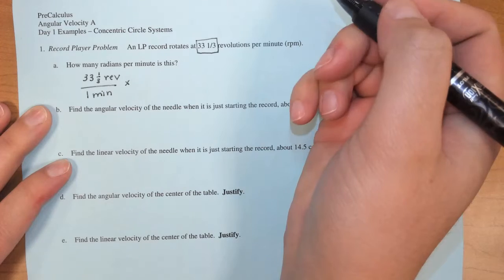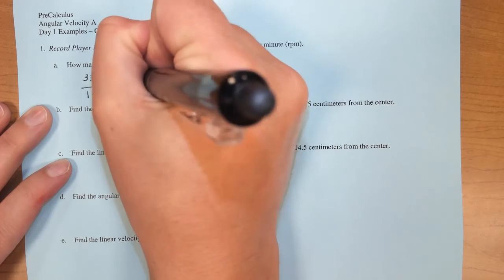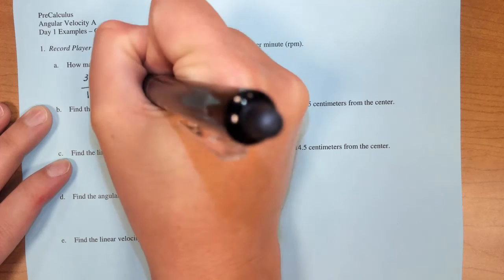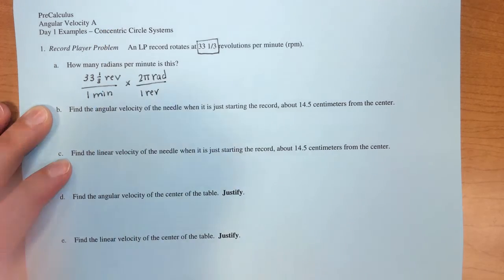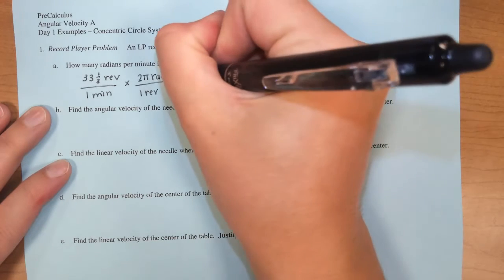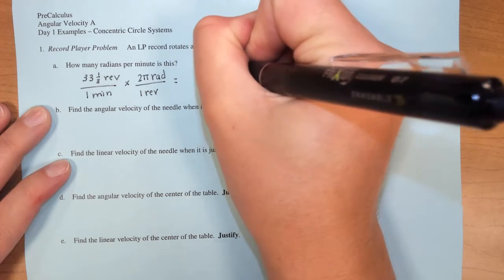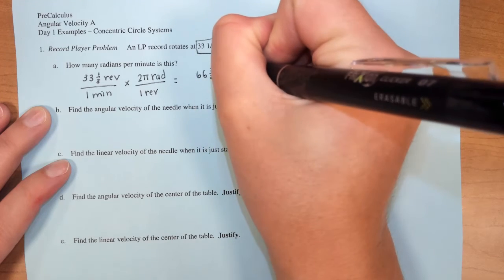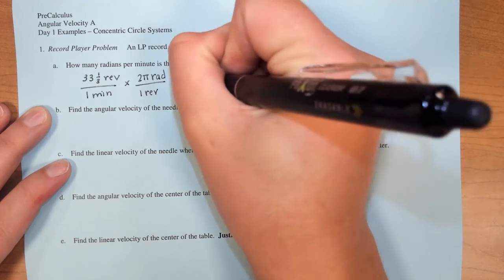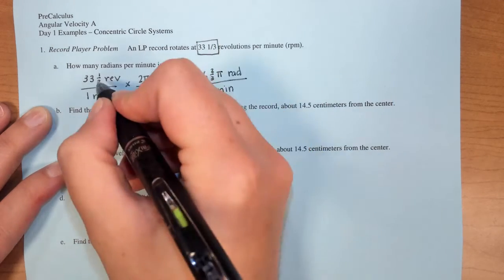So what do I know about revolutions and radians? Well, I know that 2 pi radians is 1 full revolution. 2 pi radians is 360 degrees, 1 full revolution. So if I just do this math here across the top, we are going to get 66 2/3 pi radians, and then minutes are going to go on the bottom. The revolutions are what canceled.